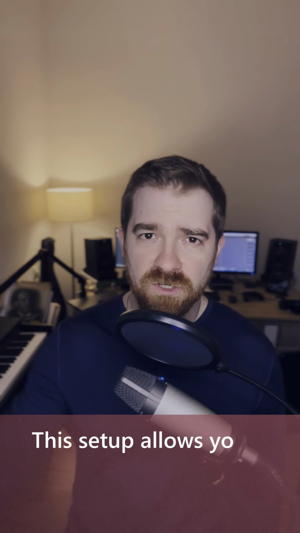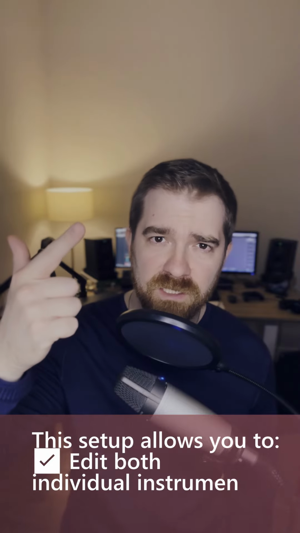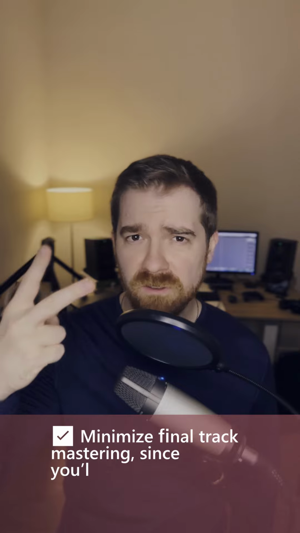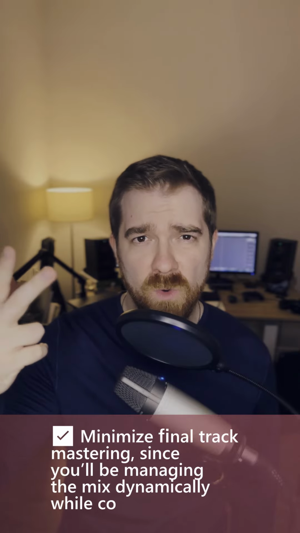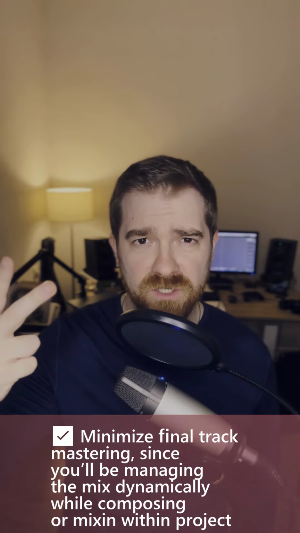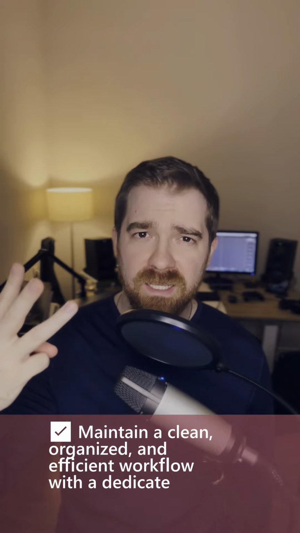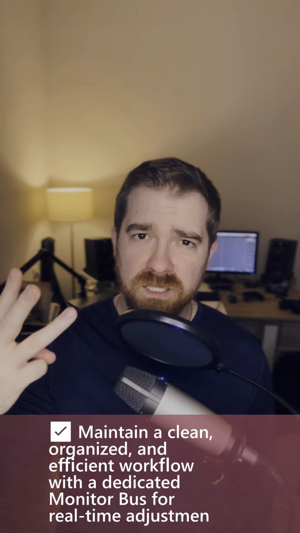This setup allows you to edit both individual instruments and entire sections. Minimize final track mastering since you'll be managing the mix dynamically while composing or mixing within the project. Maintain a clean, organized and efficient workflow with a dedicated monitor bus for real-time adjustments.